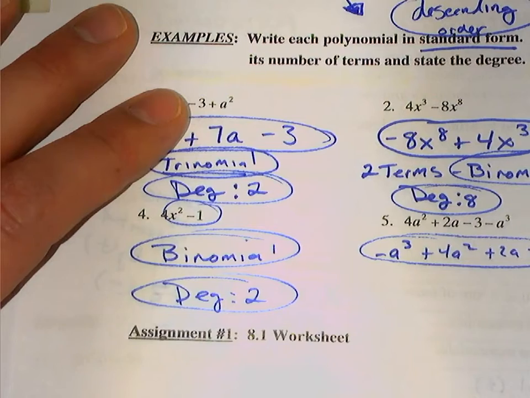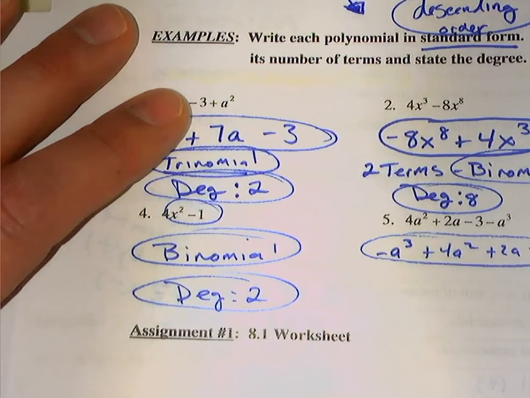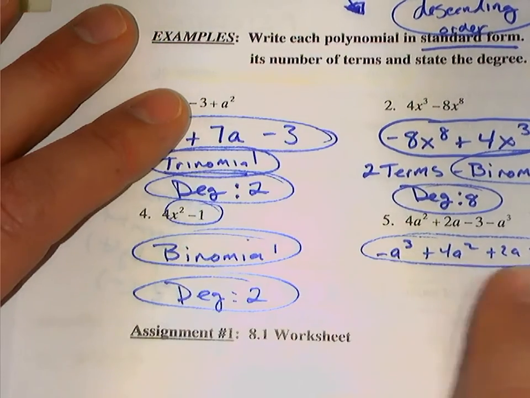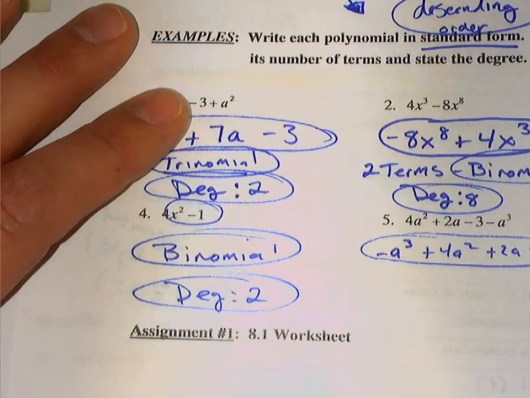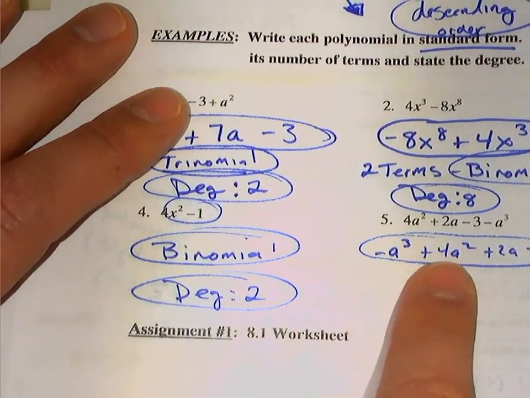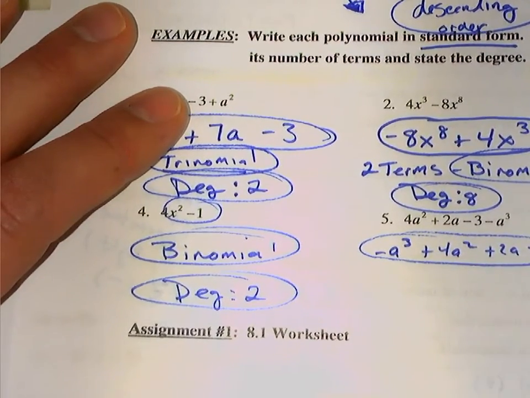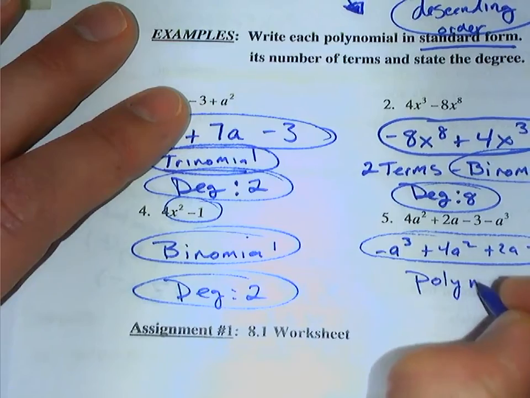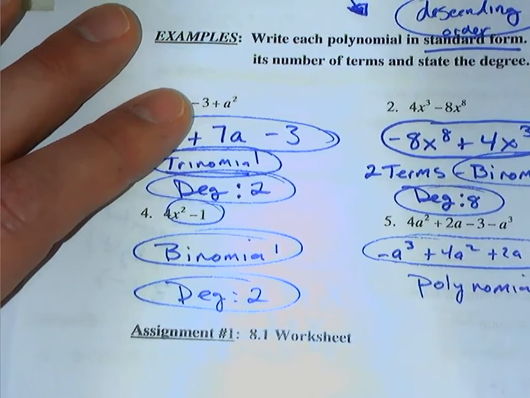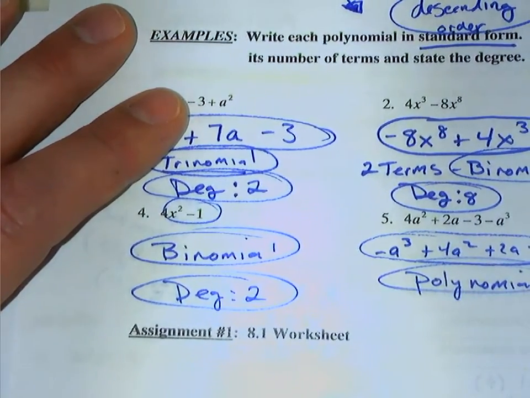How many terms does this thing have, Shayna? 2. More. 3. Count how many terms this thing has. Terms are separated by pluses and minuses. 4. There's 4 terms, right? There's no special name for something with 4 terms, so we just call this a polynomial. No special name. Very good.